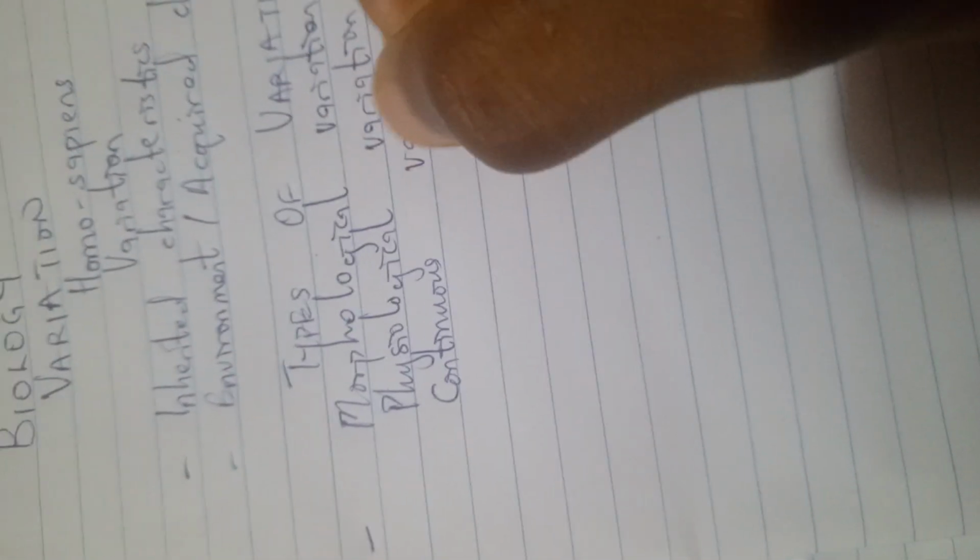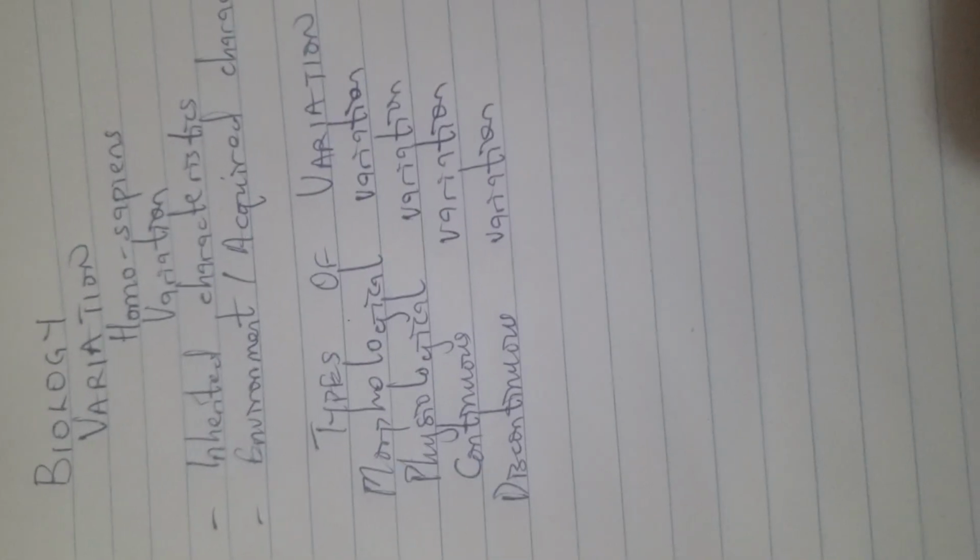We can also have continuous variation, and we have the one that is called discontinuous variation. And before I continue, I hope you're understanding what I'm teaching about variation.